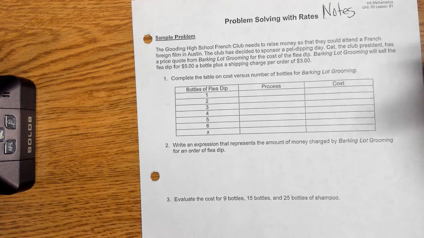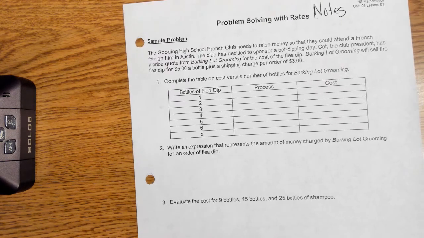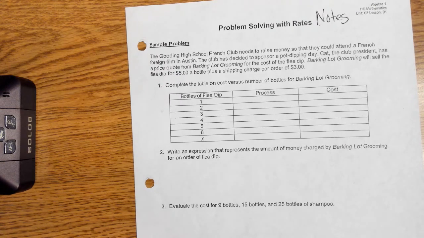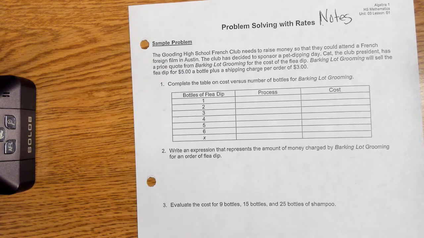All right, so the club has decided to sponsor a pet dipping day. Do you know what that is? When you dip your pet in flea dip to get rid of the fleas. The club president is named Cat, and they're going to have a pet dipping.